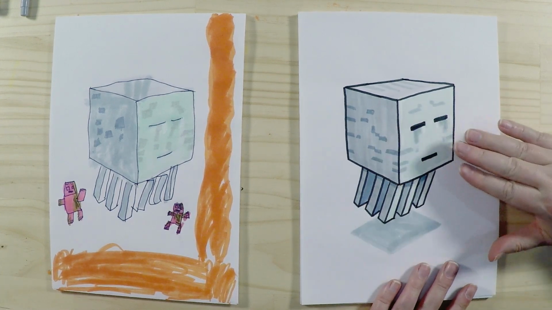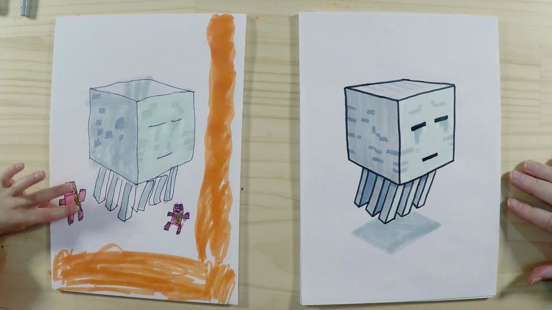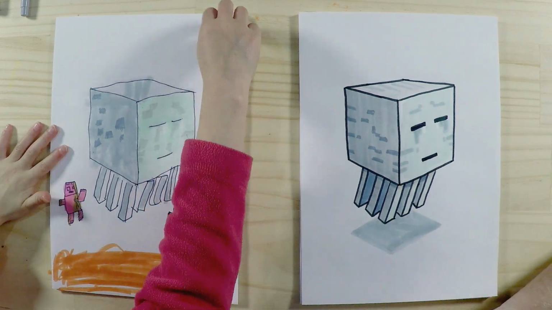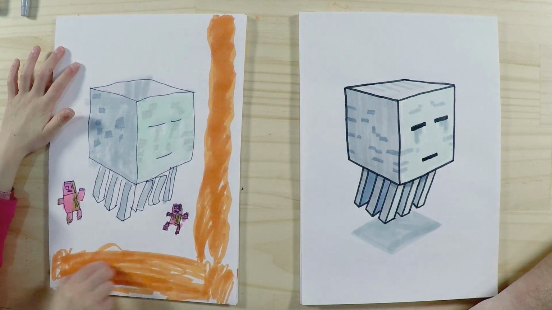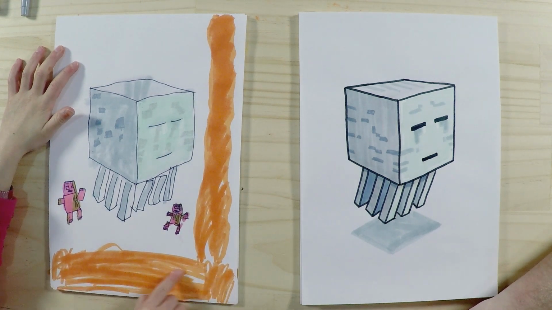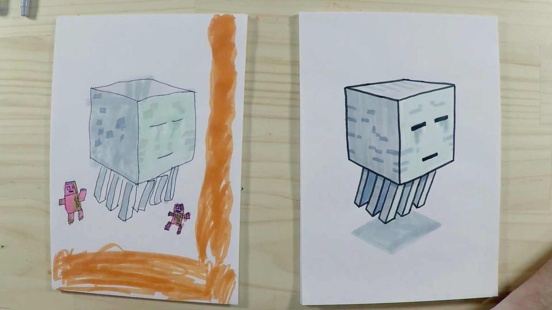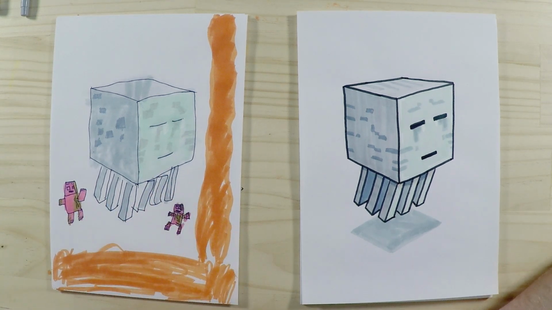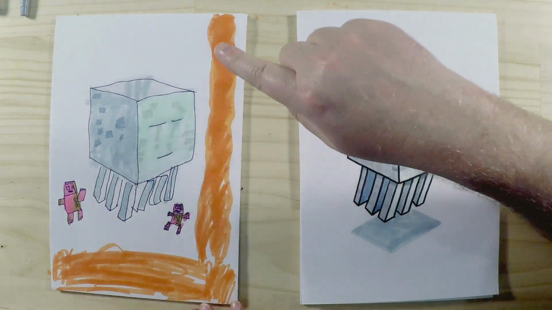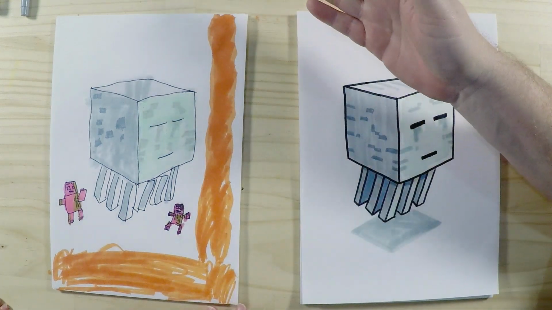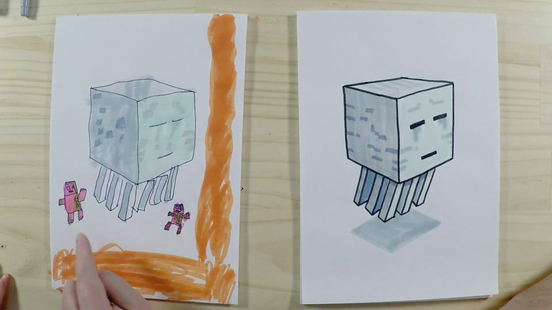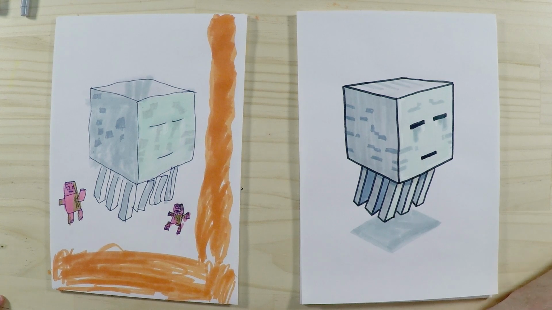Lots of greys and whites and light blues. But tell me, what have you done with yours? I did a lava fall, and there is a hole where the lava falls in, and zombie piglins. The Ghast is normally in the nether, so I can see there's always lots of lava there. I was going to say waterfall, but it's not water, it's lava, so it's a lava fall. And you've done lots of little piglins there as well, who you sometimes see in the nether. So that's really great. Are you happy with yours? I think you did a really wonderful job.